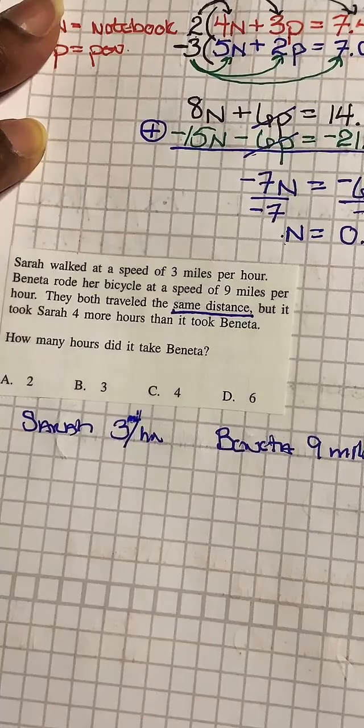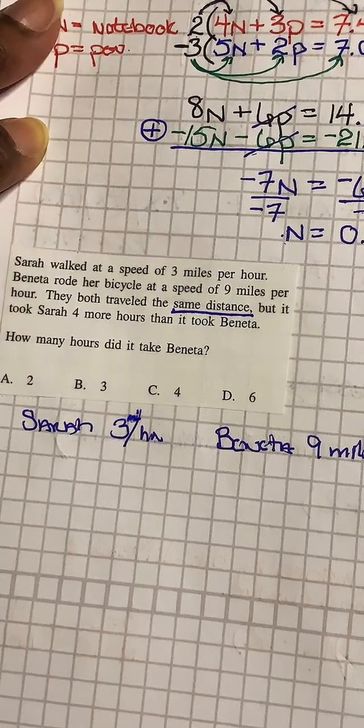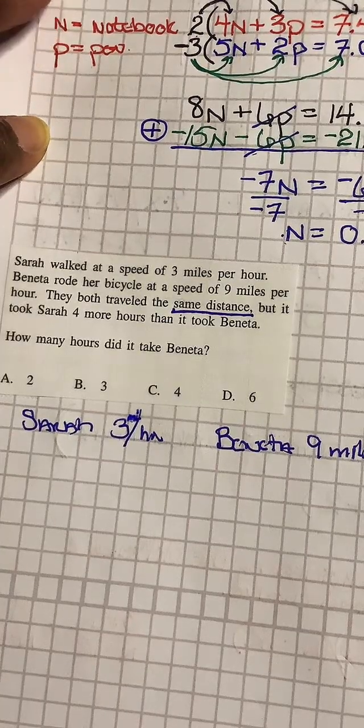So 18 equals 3 times t plus 4. Thank you. Thank you. I'm officially lost.